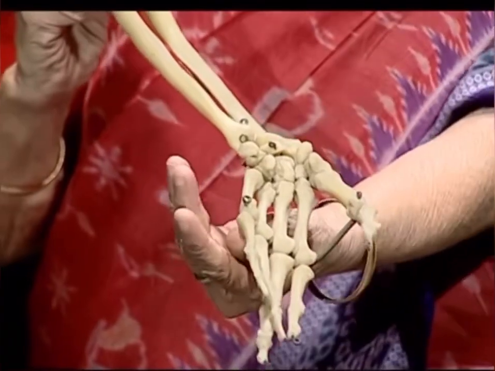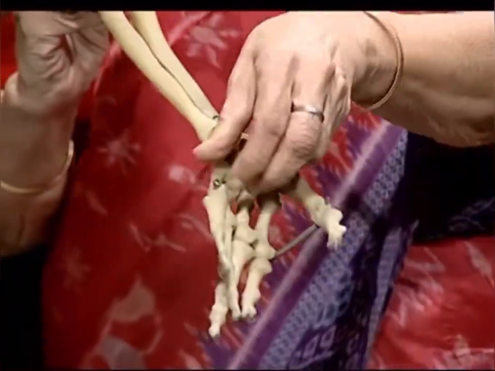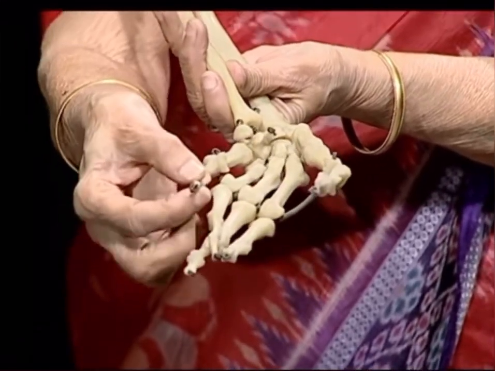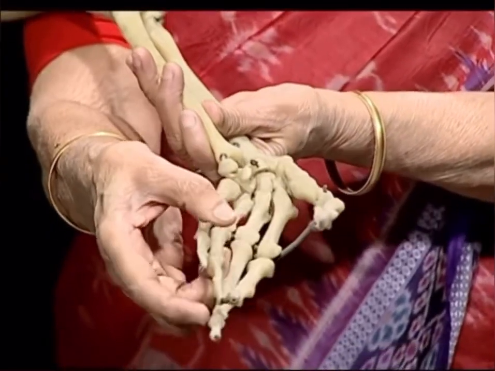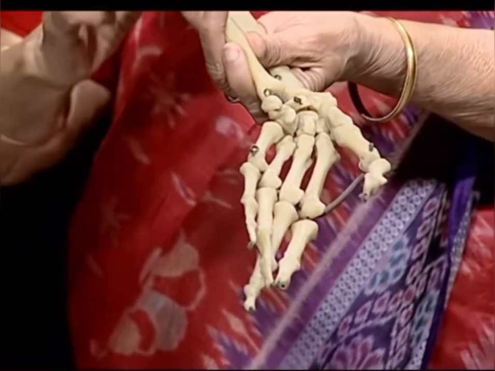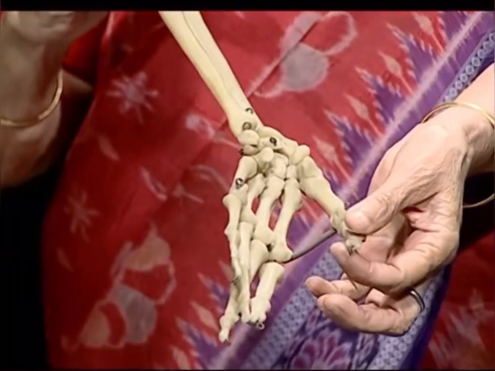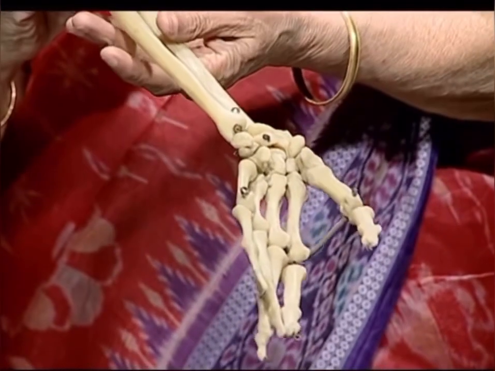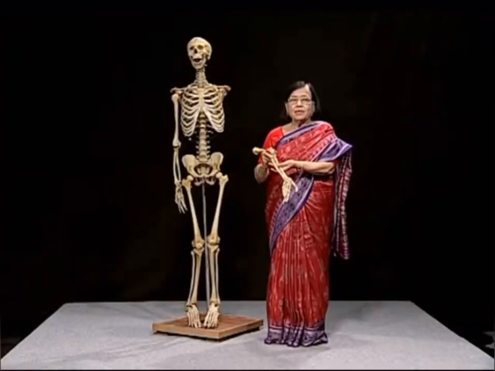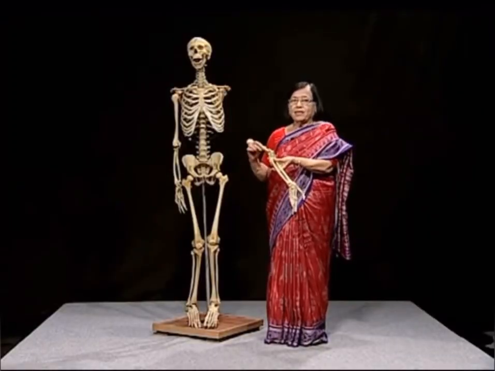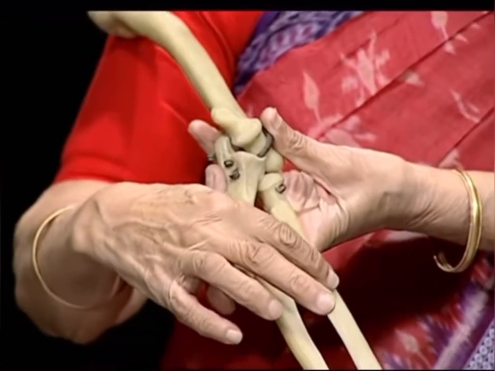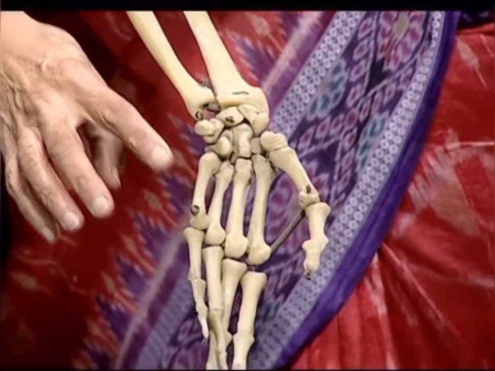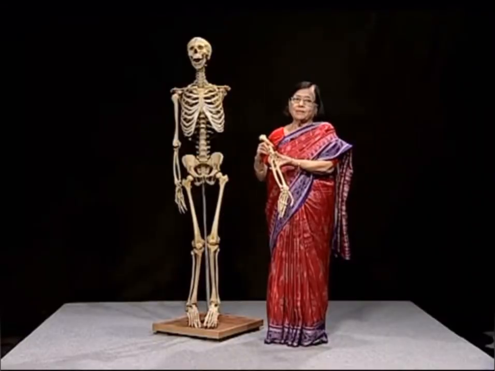Similarly, you can see here 1, 2, 3, 1, 2, 3. Whereas the thumb has 2 bones, 1, 2. So, total 14 bones. As I told you, there are 30 bones in our hand. So, this is 1, 2, 3, then 8, then 5, then 14, that totals to 30 bones.